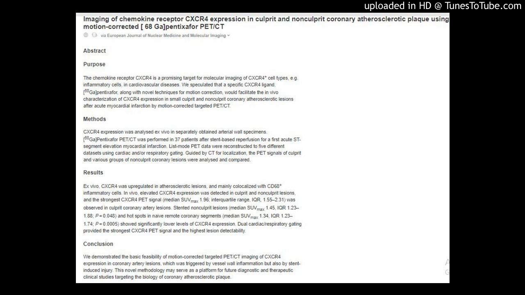In vivo, elevated CXCR4 expression was detected in culprit and non-culprit lesions, and the strongest CXCR4 PET signal, median SUVmax 1.96, interquartile range, IQR, 1.55 to 2.31, was observed in culprit coronary artery lesions.